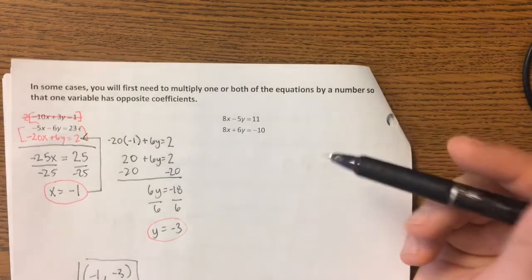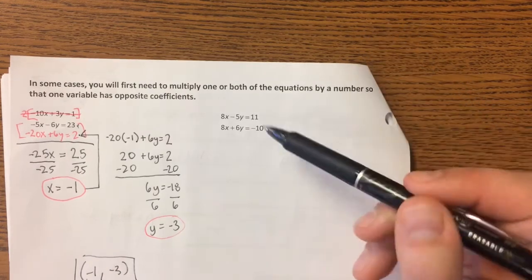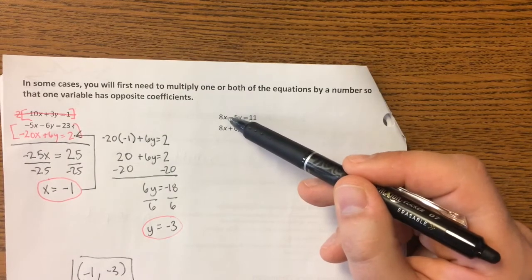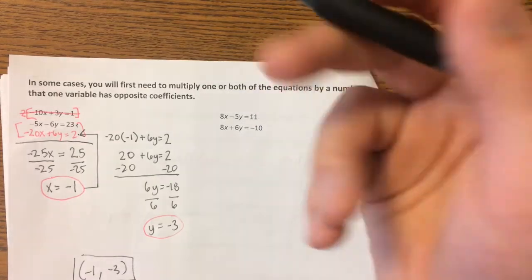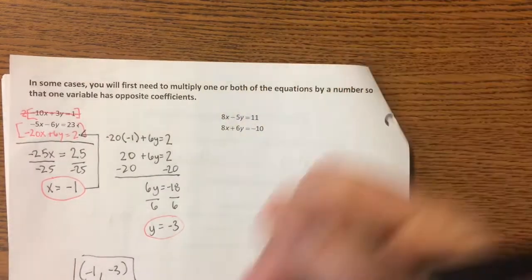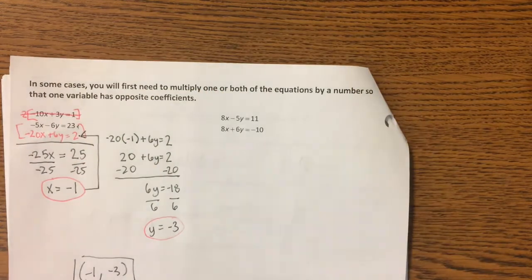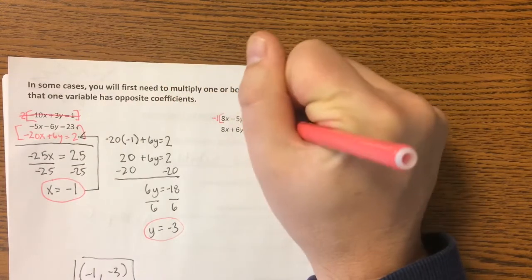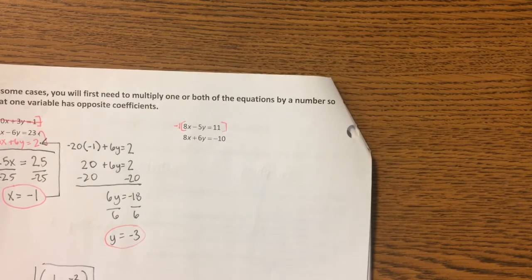Now, at first glance, it looks like the x's are going to cancel out. But if I add these together, I actually get 16x, right? So what number should I multiply, let's say, the top equation by to make it so that the x's will cancel out? Yeah, negative 1. So I'm going to rewrite this top equation after multiplying it by negative 1. Y'all see why we're multiplying it by negative 1?